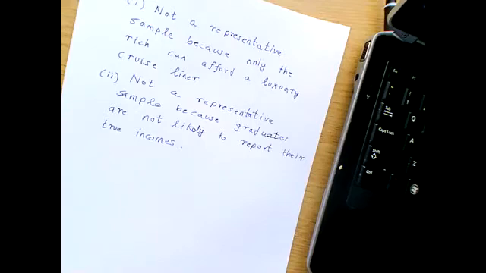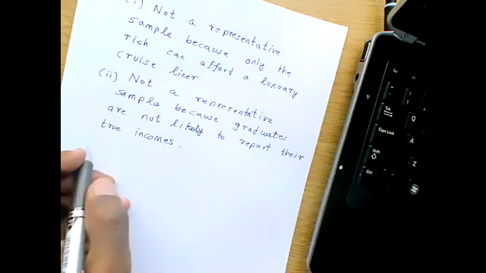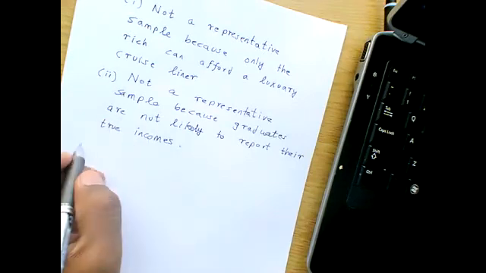Some people, if they earn like £1 million every year, may think it's too posh to report their income. Whereas if some people earn only say £10,000 every year, then they may feel embarrassed to tell that they're earning so little. So they're unlikely to report their true incomes. So it's not a representative sample.